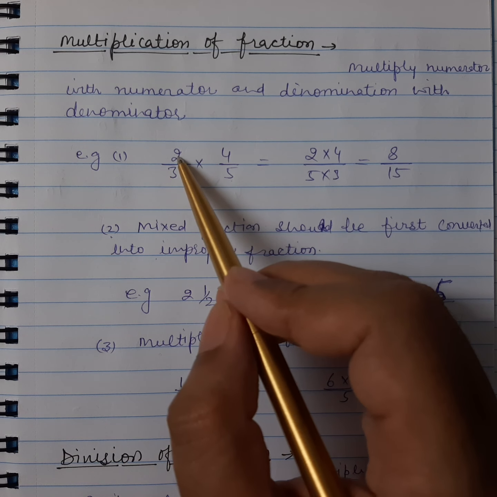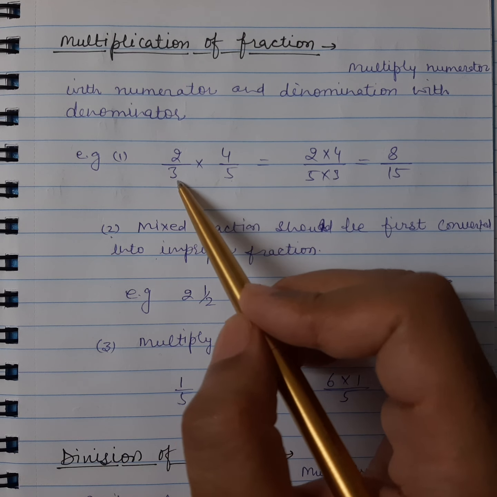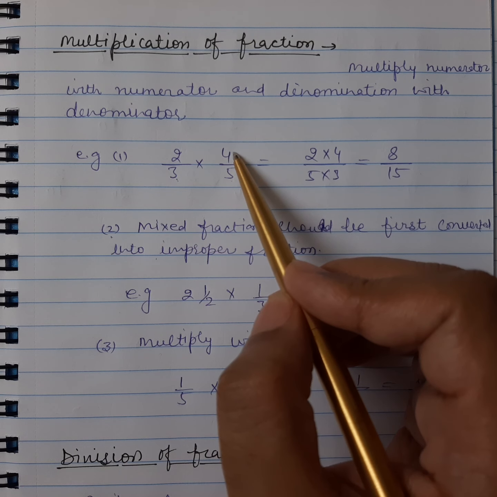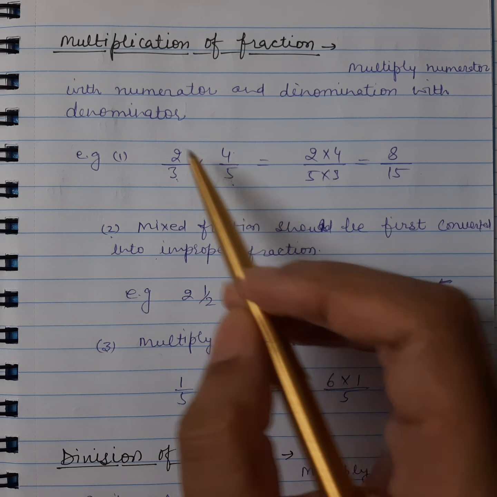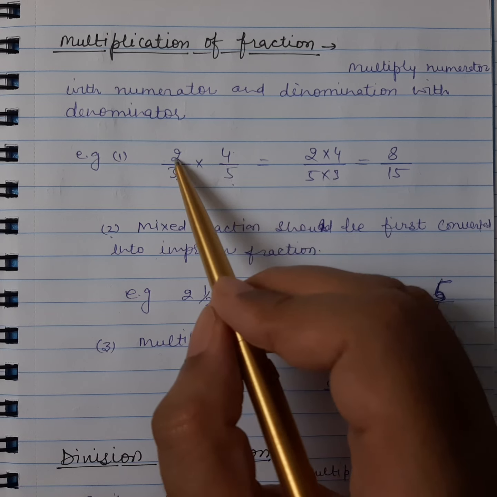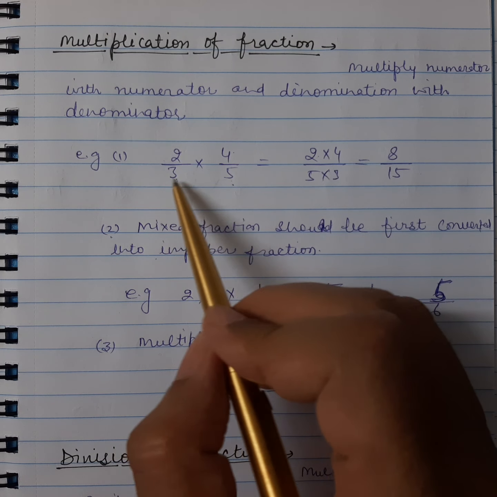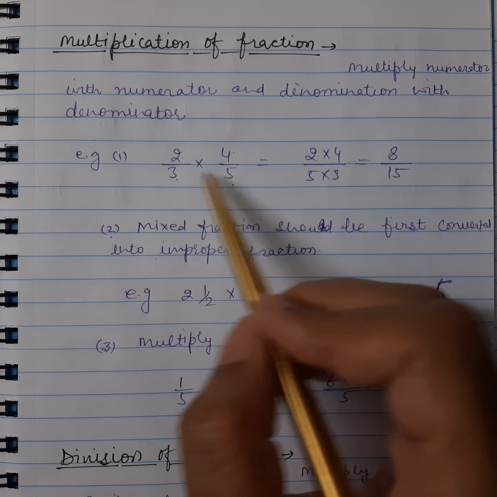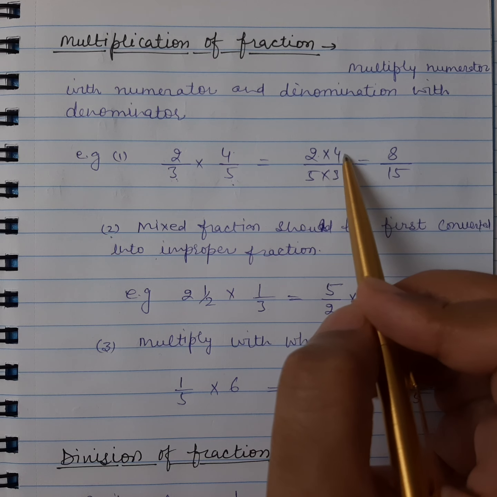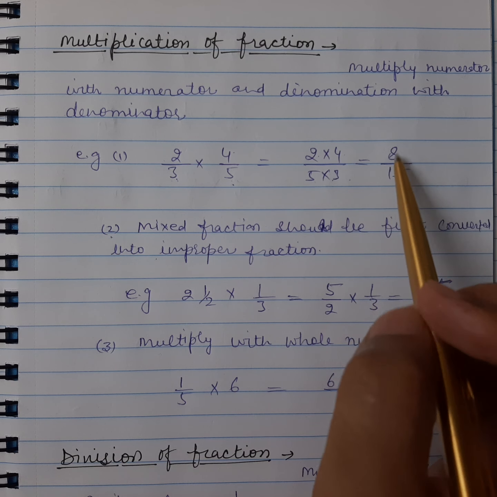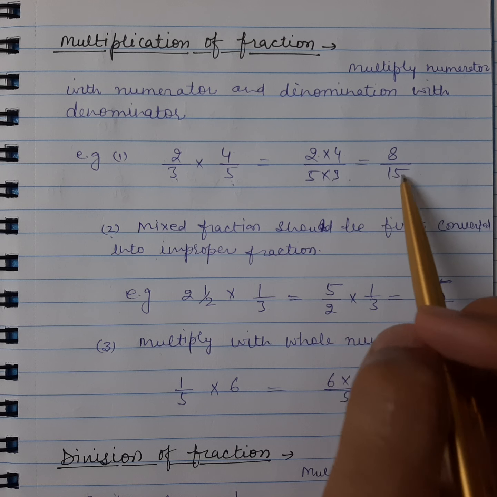Here 2 is the numerator and 3 is the denominator. Here 4 is the numerator and 5 is the denominator. So we multiply both the numerators, 2 and 4, and we multiply both the denominators, 3 and 5. So 2 multiplied by 4 and 3 multiplied by 5, which is 8 divided by 15.